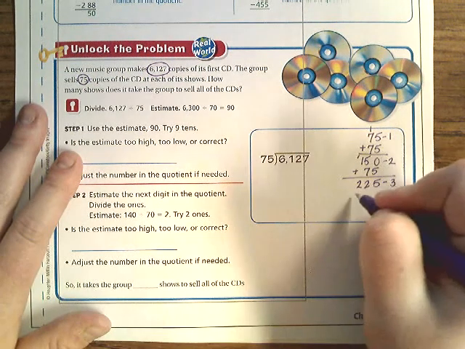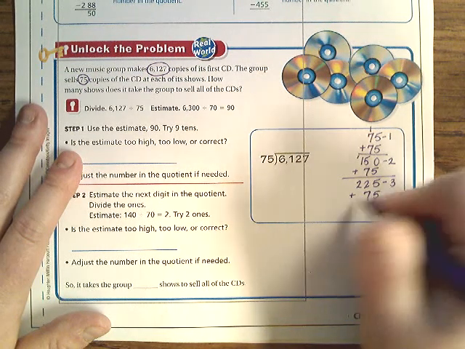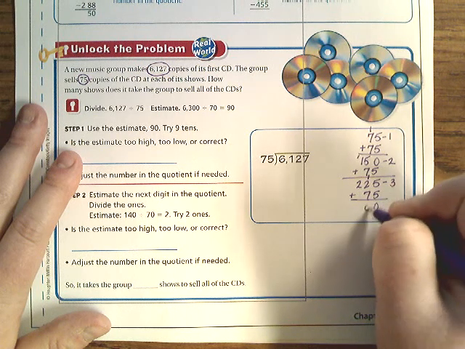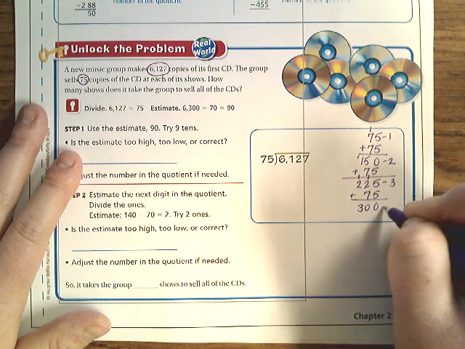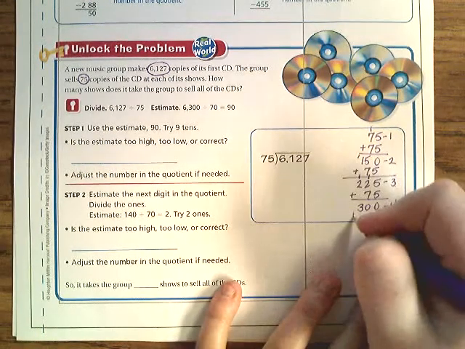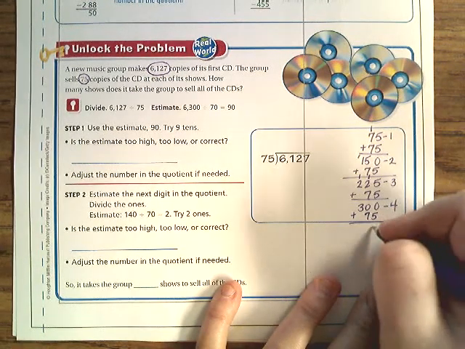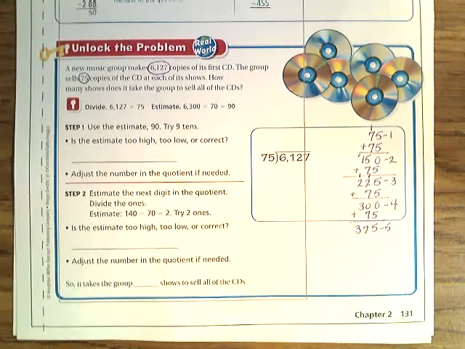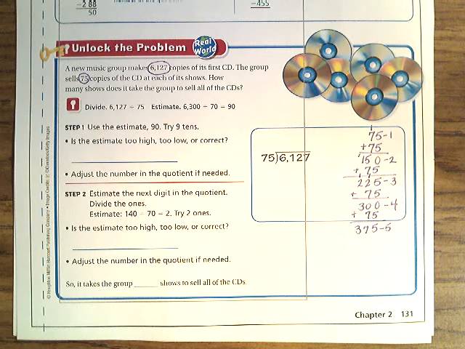Okay. Add another 75 to that. Okay. Now, I'm going to add another 75, since I can just quickly do that. And that gives us a running total of the multiples of 75 through 5.